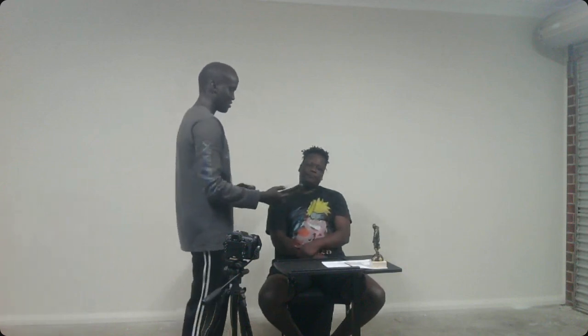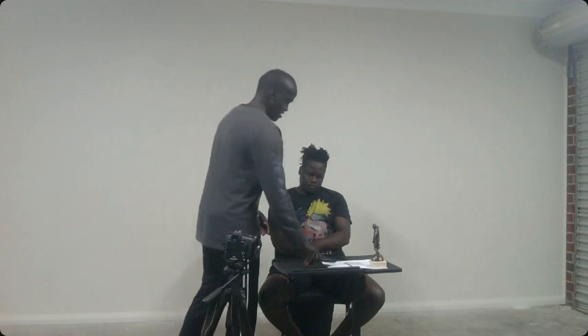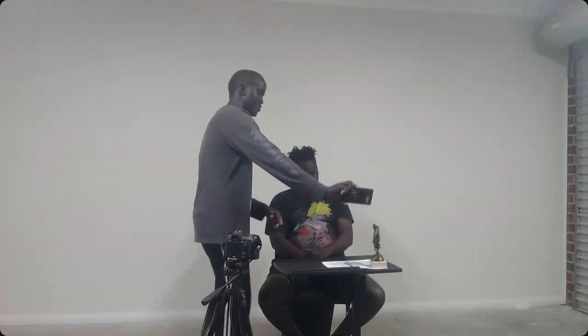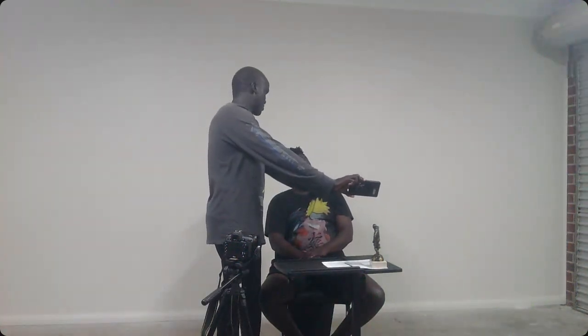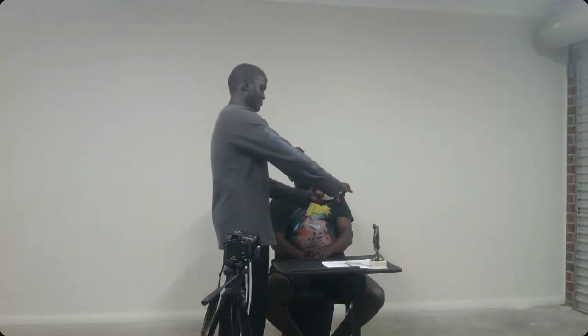So the next one, we are going to be taking a landscape using the mobile phone. I will explain what the landscape is. If you could see the camera, the screen of the mobile phone is wider on this part.